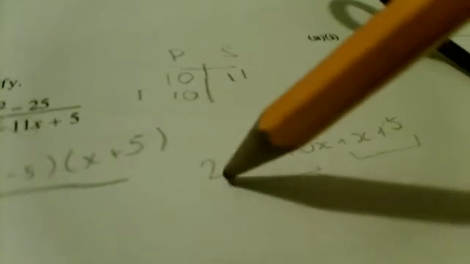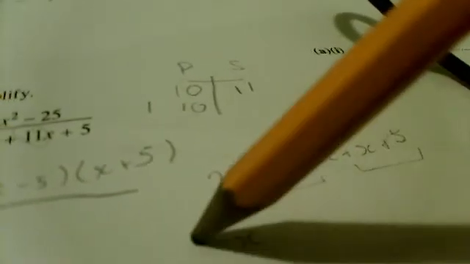So now I'm going to factorize these two pairs of terms. What's common in 2x squared plus 10x? Well, the x is common, and 2 is also common. So I'm going to put that in the outside of the bracket.